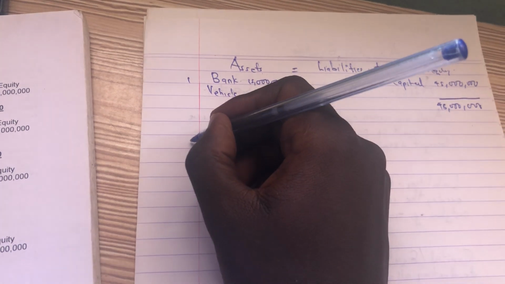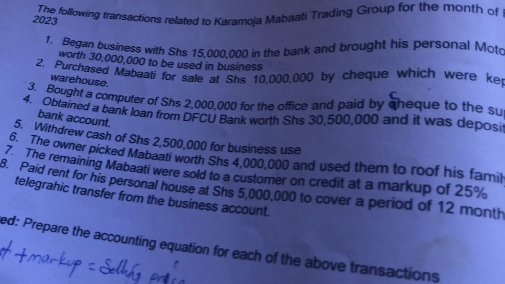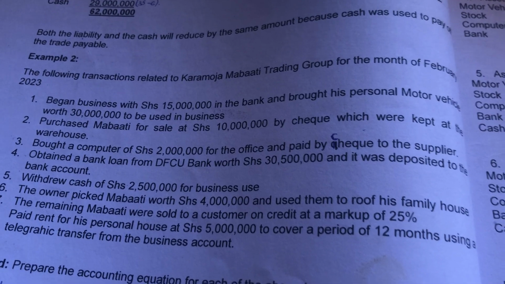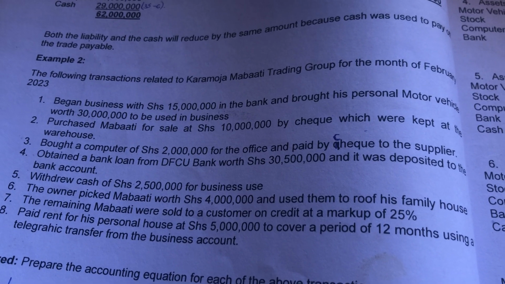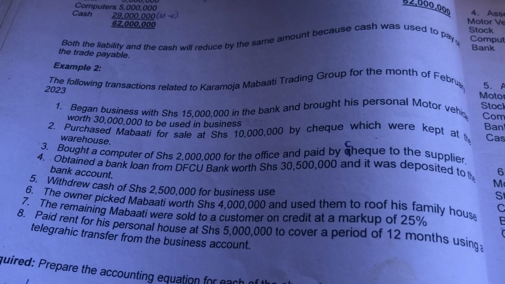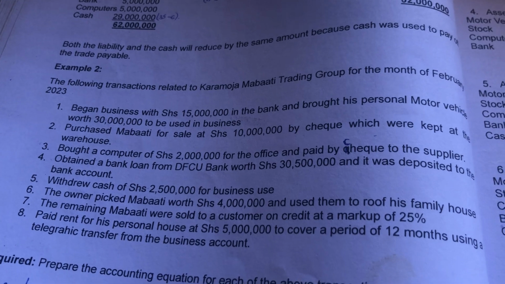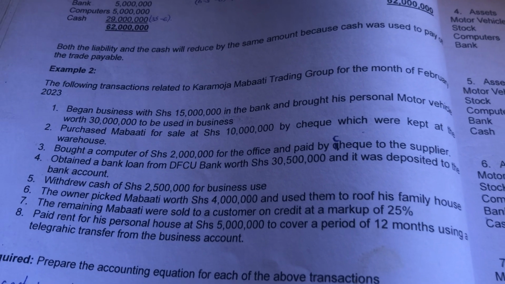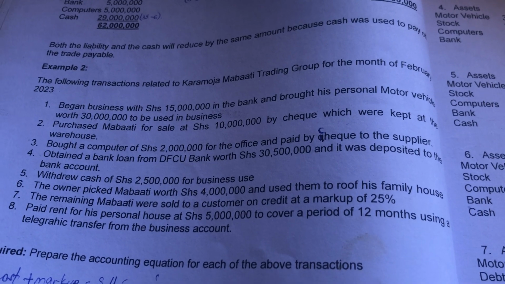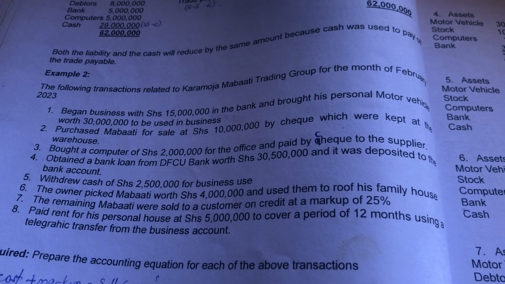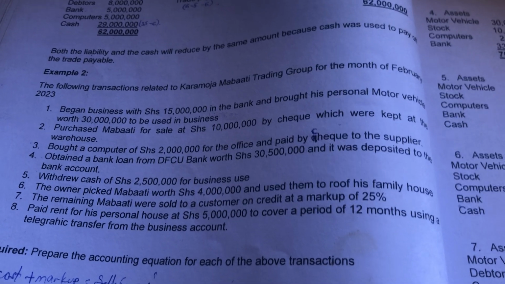So 2, they are telling us he purchased Mabati for sale at shillings 10 million by check, which were kept at the warehouse. So when he actually purchases Mabati, we see Mabati is actually stock because he is transacting in what? In iron sheets. So the Mabati itself is actually stock. So that means he will purchase stock of 10 million by check, and then the bank will actually reduce since he used a check. That is actually reducing on the bank money.